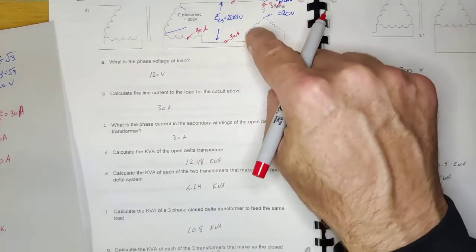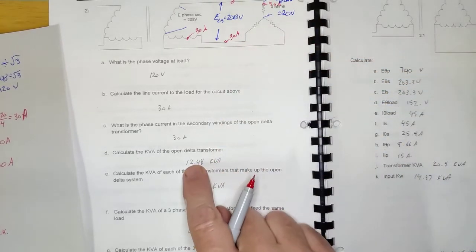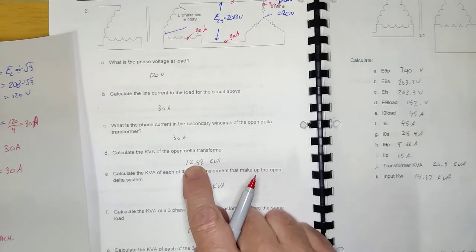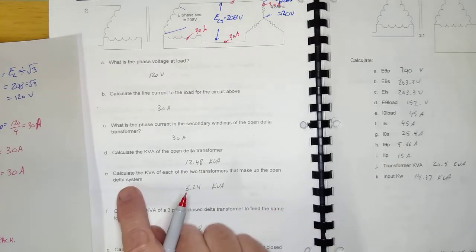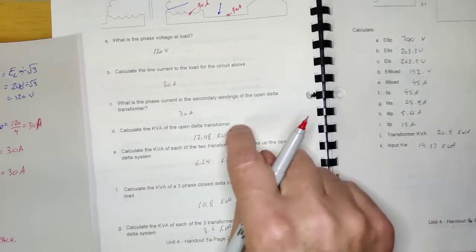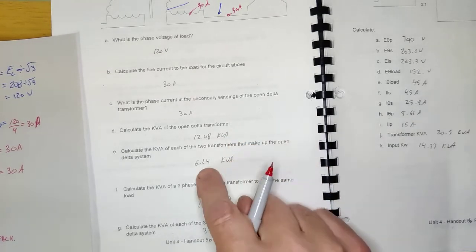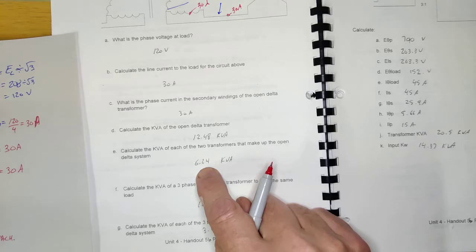I had figured most of it out already. The only thing I hadn't figured out is the kVA of the transformer. Well, the kVA of an open delta transformer is E phase times I phase times 2. To calculate the kVA of the two transformers, I just divide this by 2. Or it's E phase times I phase.